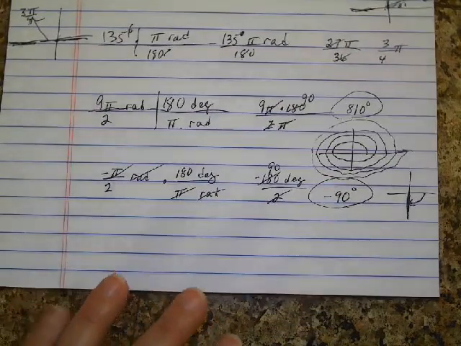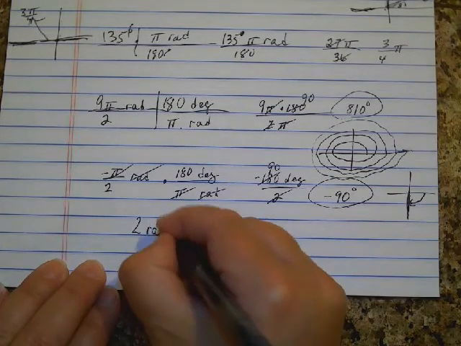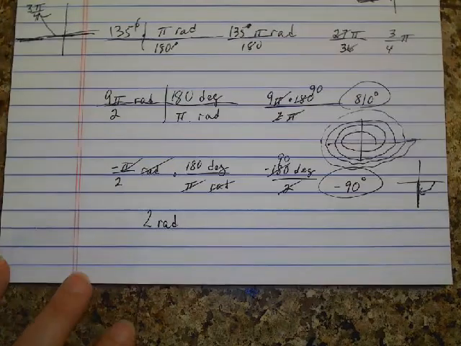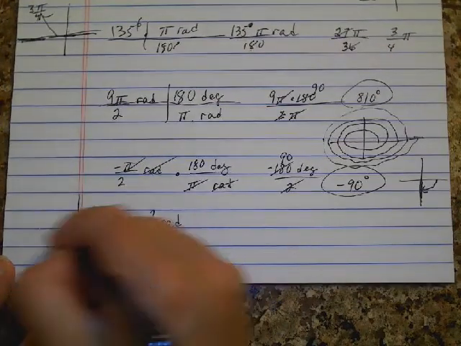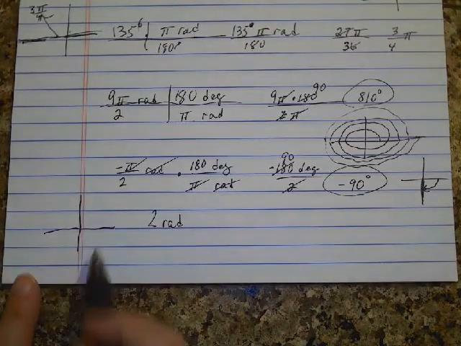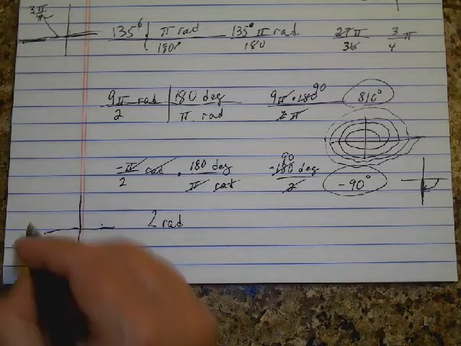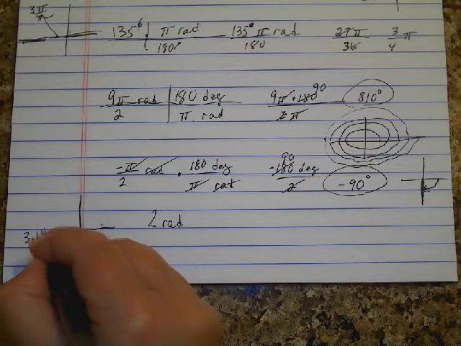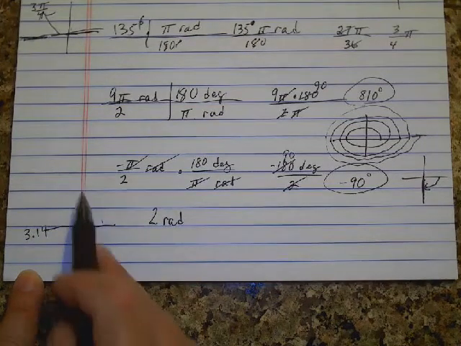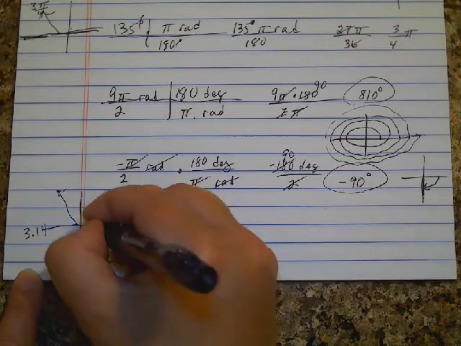Now, what if they told you 2 radians, but there's no pi in there? Let's think about where that would be on the circle. 2 radians. So there's no pi, so I can't really use the fact that this is pi, but I do know that pi is the same thing as 3.14 radians. So this would be about half of that, 1.7 something. So 2 radians is going to be right in here somewhere.